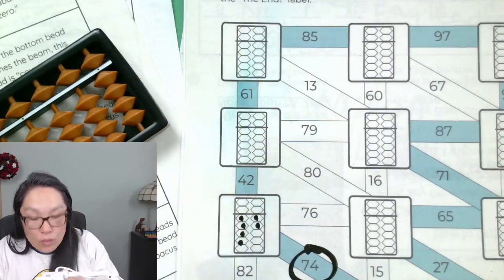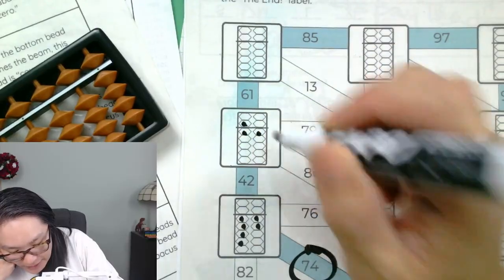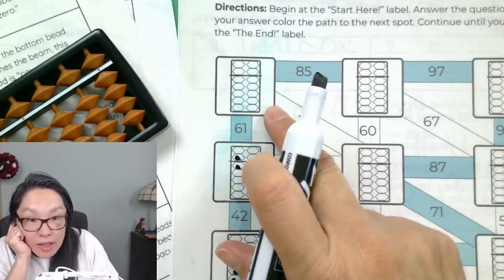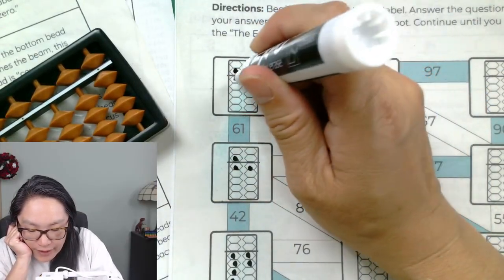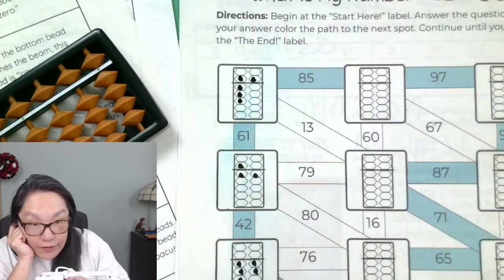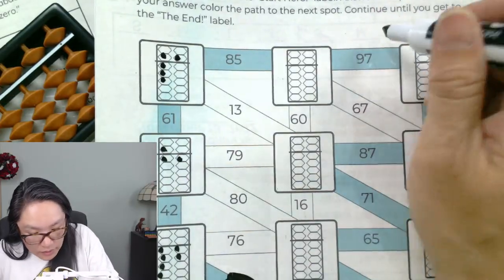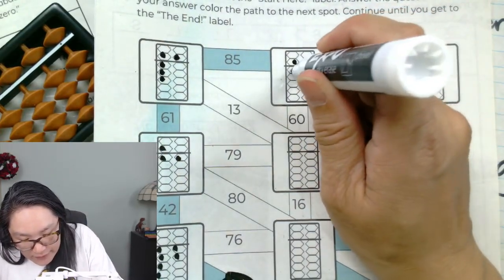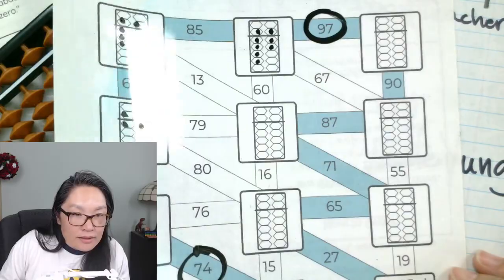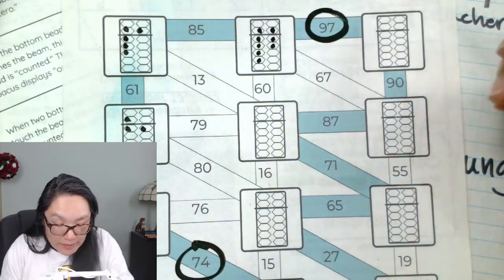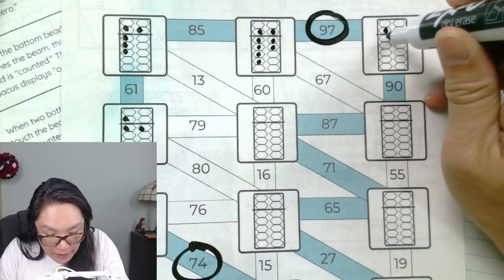After this is 61. So now I have to put in my abacus 5, 6, and then that's 1. And then we have the next box, which is 85. So I have to color in 85. 8, 5, 6, 7, 8, and then 5. And then we have the next one, which is 97. So 5, 6, 7, 8, 9, and then 5, 6, 7. Does that make sense? I called it a reverse maze because you know how to get there. We just got to fill in the stuff. So here we do 90. 1, 5, 6, 7, 8, 9.